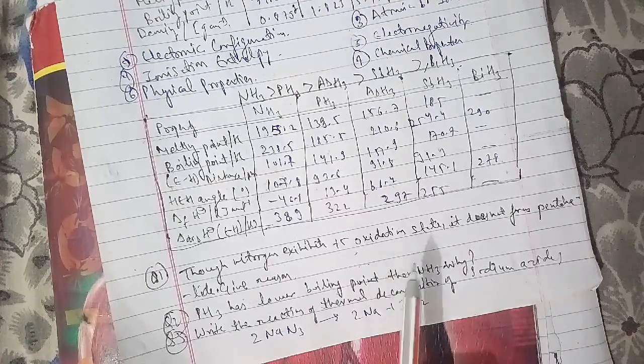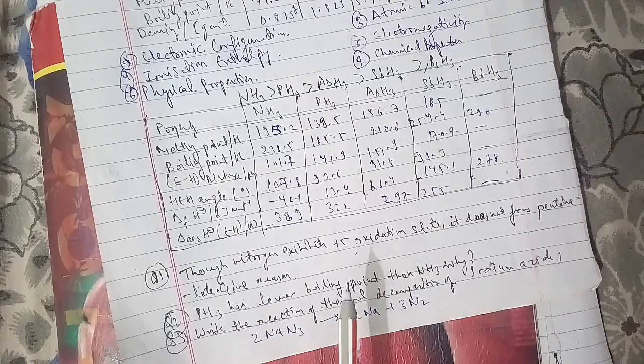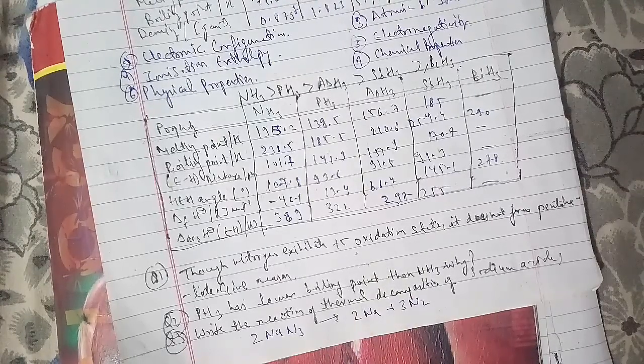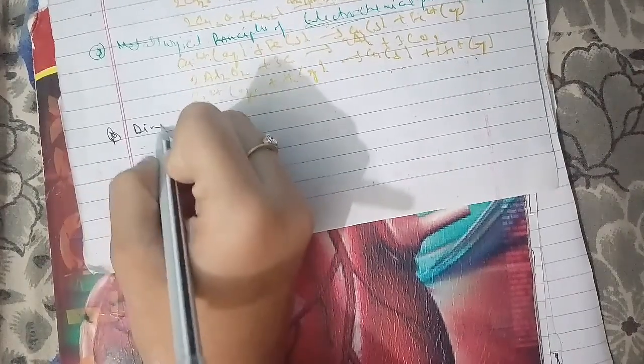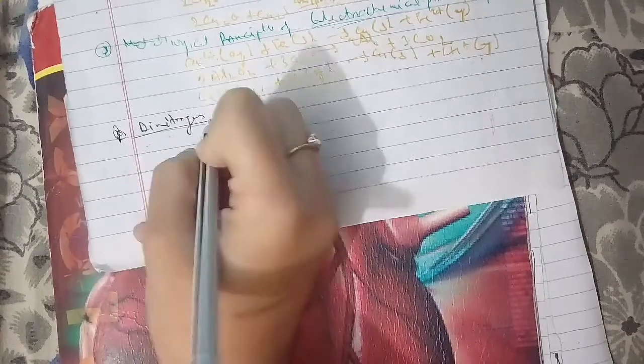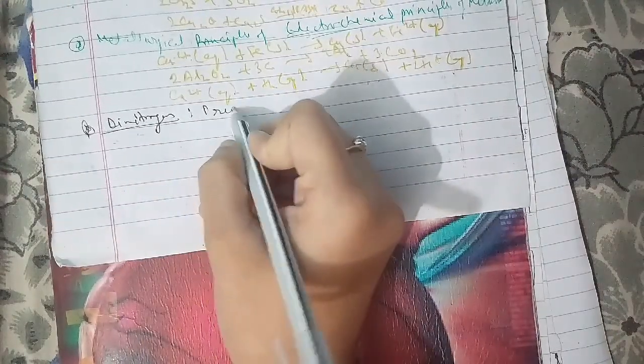NH4Cl aqueous plus NaNO2 aqueous gives N2 gas plus 2H2O liquid plus NaCl aqueous, where small amounts of NO and HNO3 are also formed in this reaction. These impurities can be removed by passing the gas through aqueous sulfuric acid containing potassium dichromate, and it can also be obtained by the thermal decomposition of ammonium dichromate.